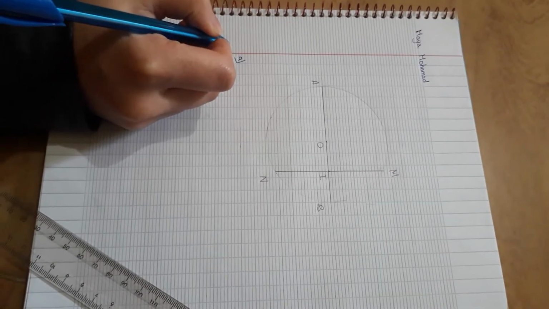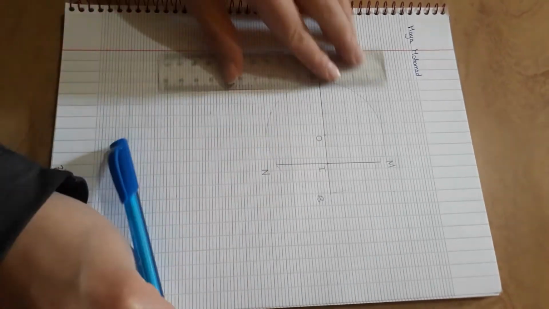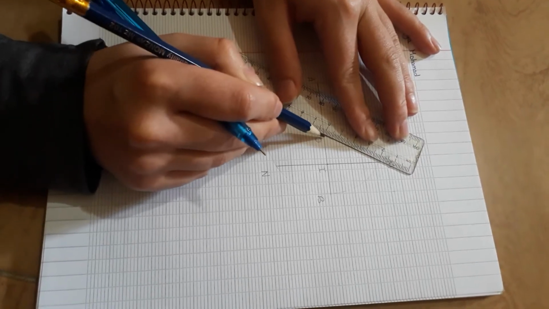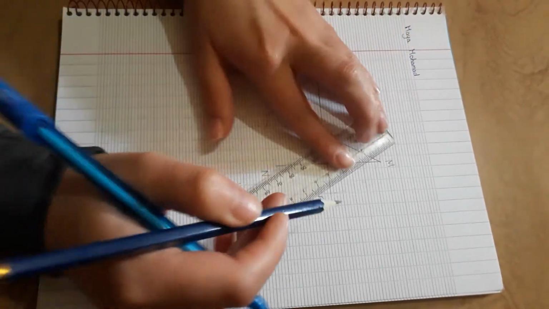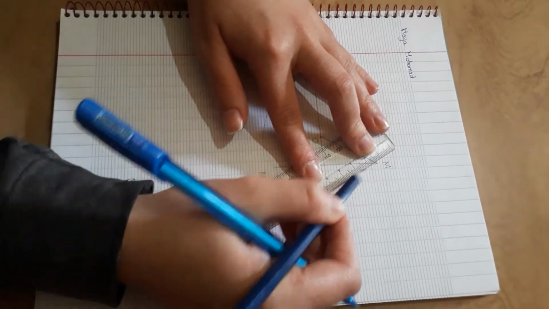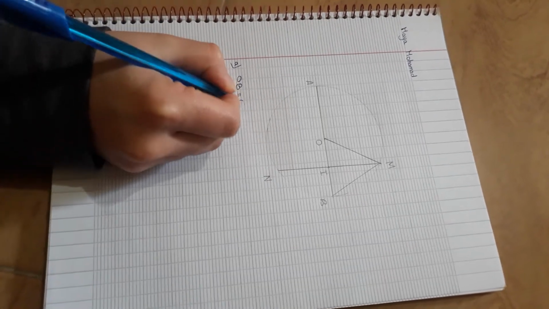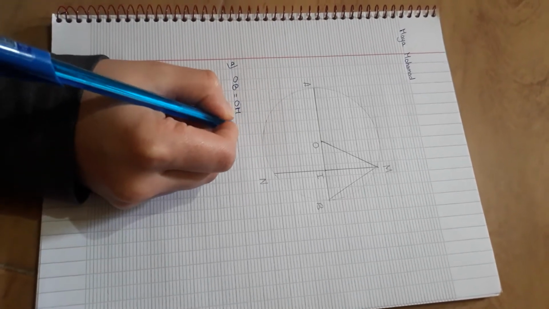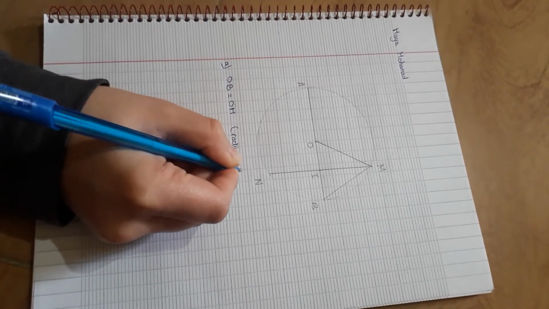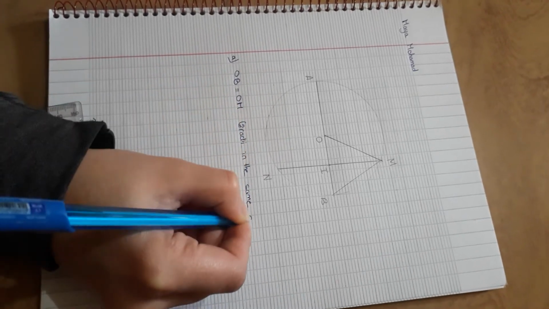In part A, show that OBM is an equilateral triangle. So at the beginning we have to join O with M and M with B. Okay? We know that OB is equal to OM, 2 radii in the same circle.